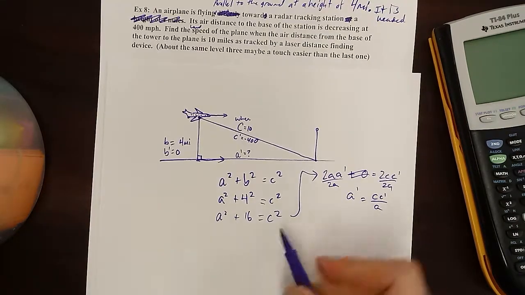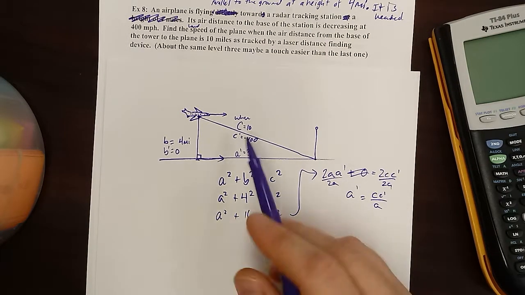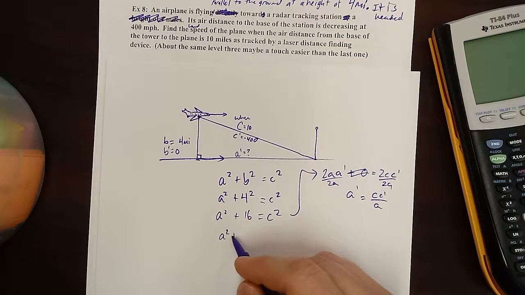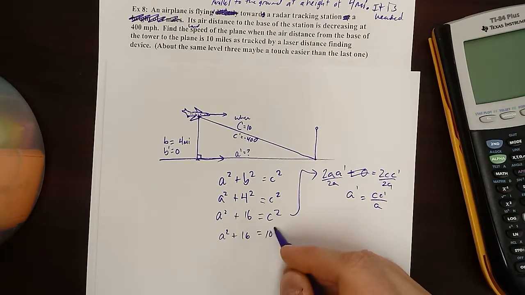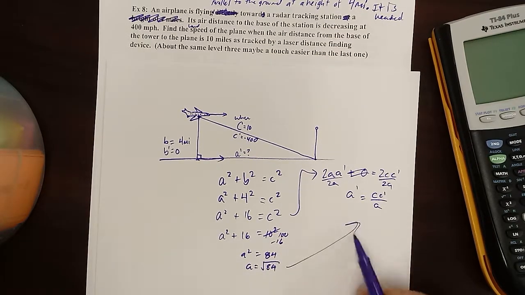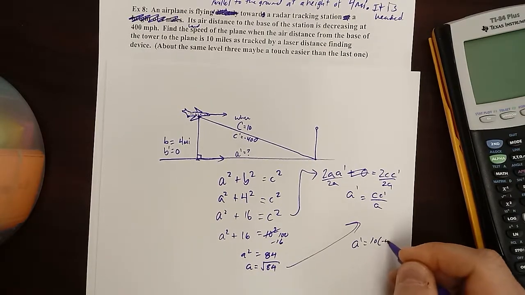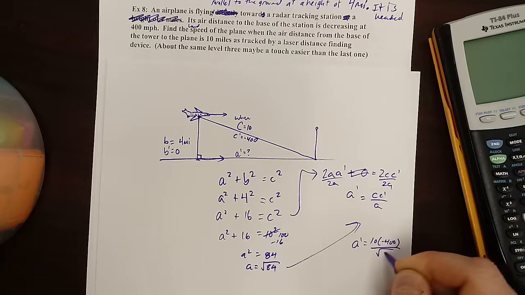So let's see. At this moment that we care about, c is 10. So a squared plus 16 is equal to 10 squared, which is 100. And 100 minus 16 is 84. So a squared is equal to 84, so a is equal to the square root of 84. And then bop it in and we're done. A prime is equal to 10 times negative 400 over the square root of 84.